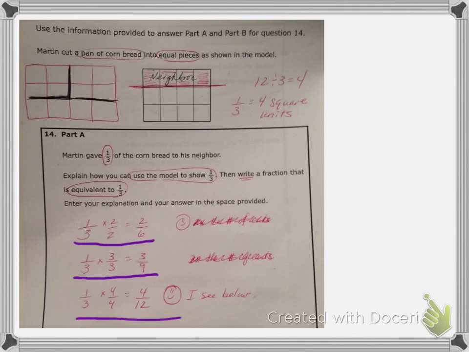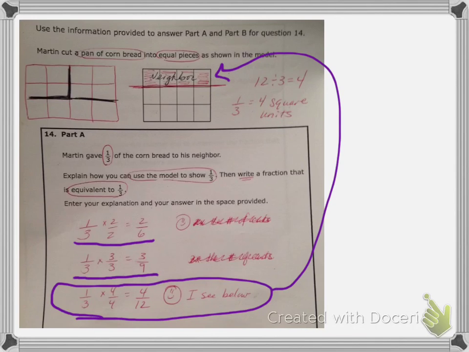However, here, I love this one because I can totally see it in the picture. 1/3, if I multiply the numerator and the denominator by 4, I get 4/12. And if you look closely, you can see 4 out of the 12s right up here, okay? So 1/3 is equal to 2/6, which is equal to 3/9, which is equal to 4/12. You can totally see 4/12 here in this picture.